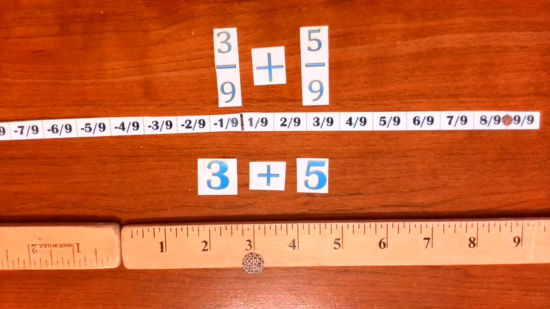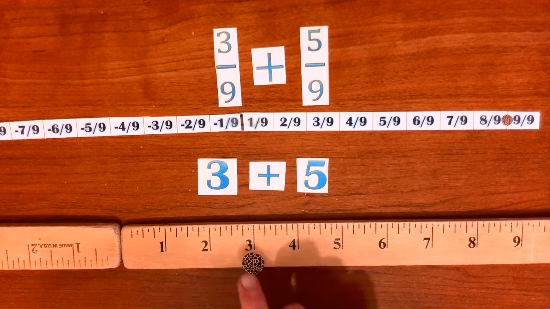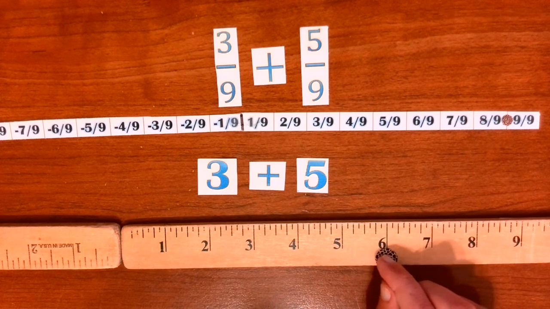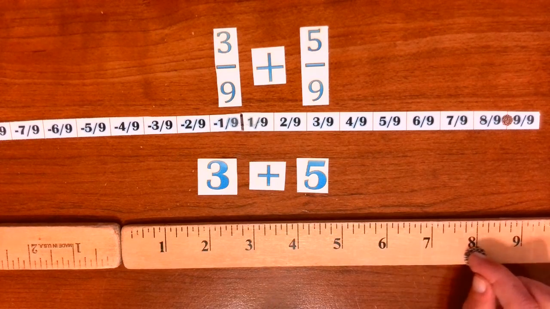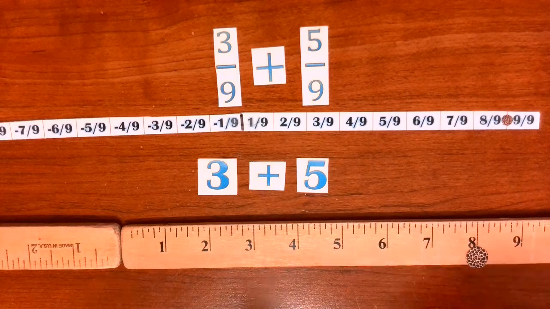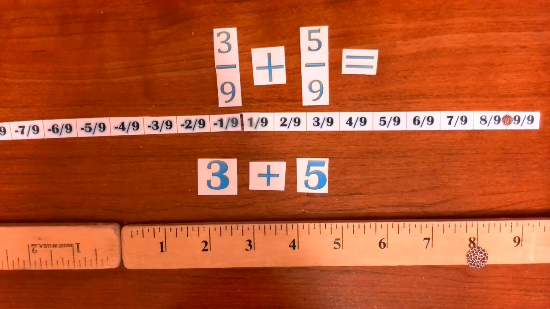For 3 plus 5, I would move my marker 5 steps forward because of the plus sign and because of the positive 5. 1 step, 2 steps, 3 steps, 4 steps, 5 steps. For 3 9ths plus 5 9ths, I see where I land, and it is at 8 9ths. So therefore 3 9ths plus 5 9ths is equal to 8 9ths.